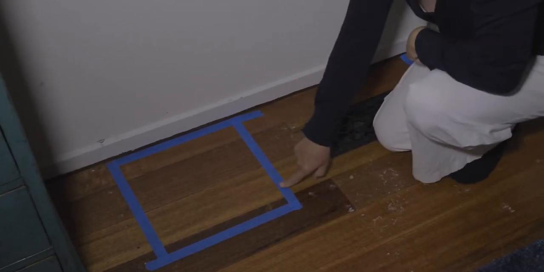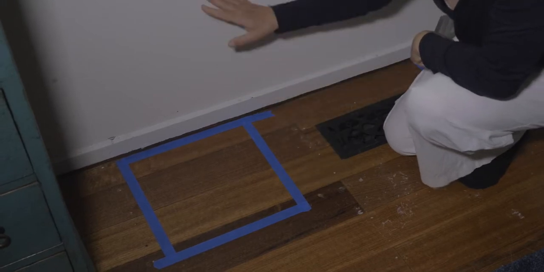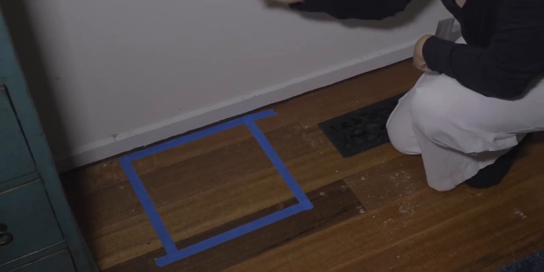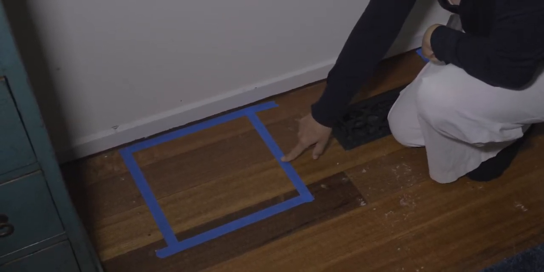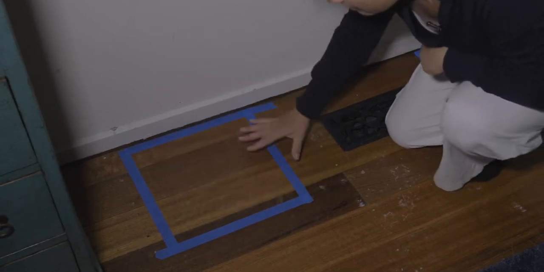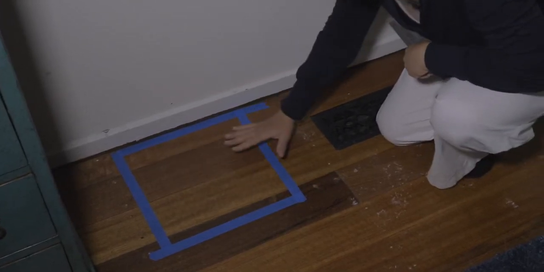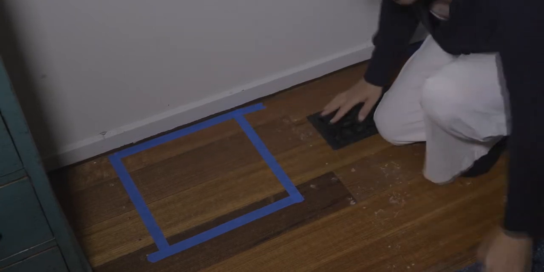The tape needs to be lead free, and preferably it doesn't stick to surfaces so it doesn't pull paint off walls. So that's what a 30 by 30 centimetre looks like. When you put the tape down, make sure you don't disturb the dust in here as you're doing this.